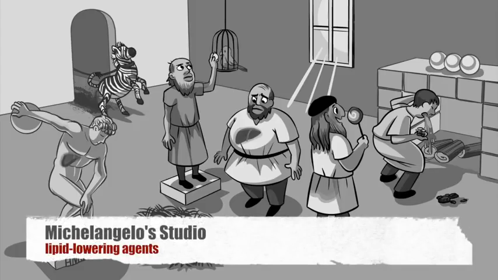In this scene, we will cover lipid-lowering agents. We will cover statins, fibrates, niacin, bile resins, and ezetimibe.